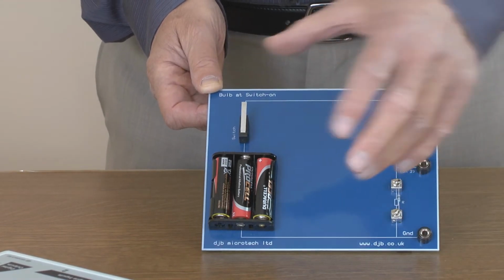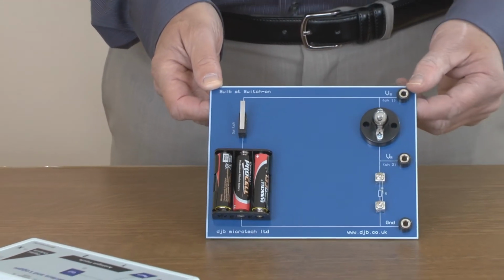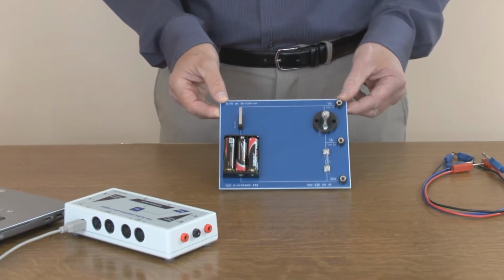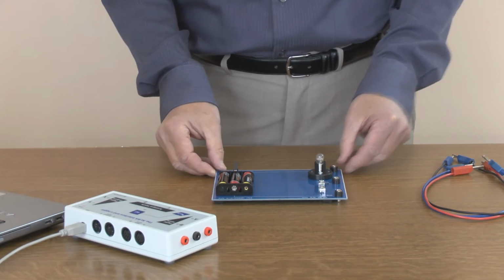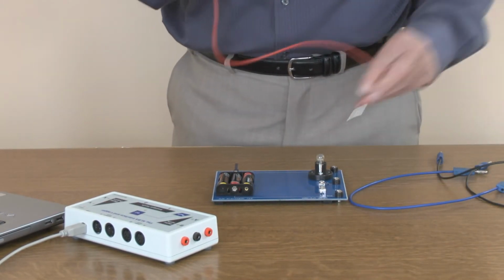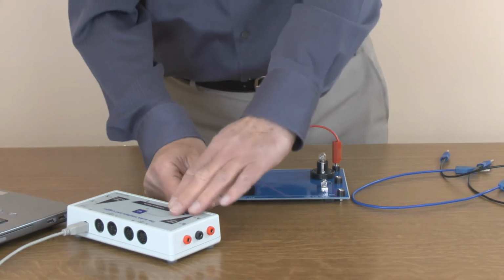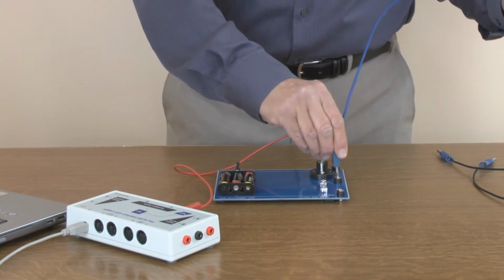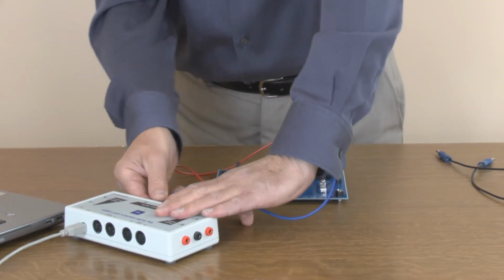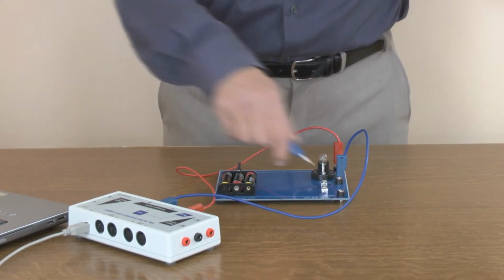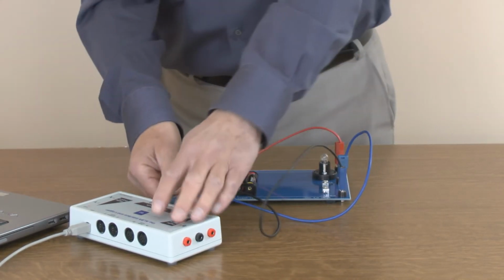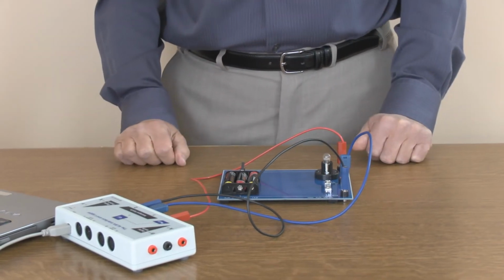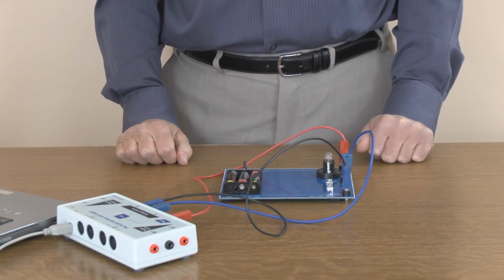These 3 leads go to the Alba data logger, and we're going to use an application in the Alba software for this experiment. So let's wire it up: from the top into channel 1, in the middle into channel 2, and the ground. I am now ready to start the experiment.